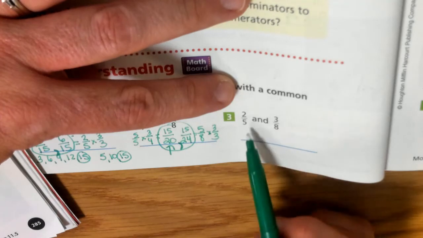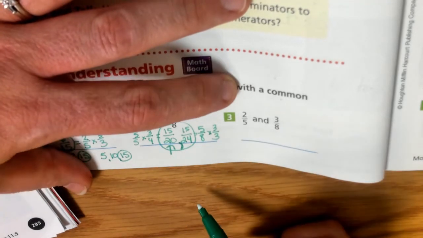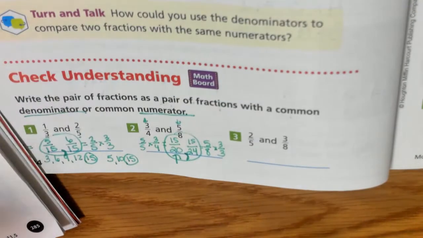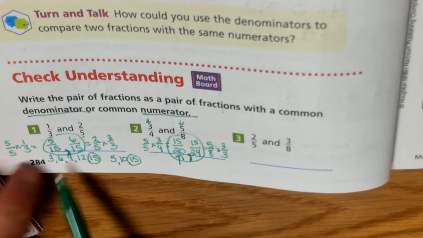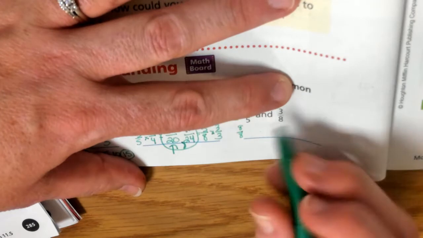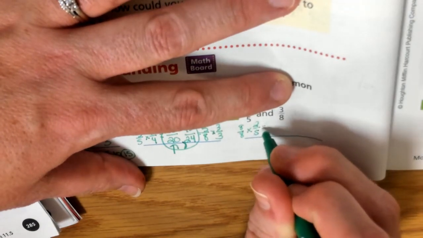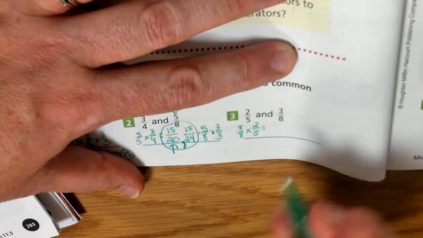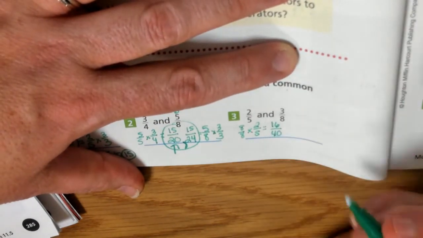So why don't we do our denominator again? If I think about my 5 and my 8, notice what we've been doing, right? We've been basically taking the opposite and multiplying it together. So let's do that with this one. So let's do 8/8. We're going to take the opposite denominator times 2/5, and that's going to equal 16/40ths.